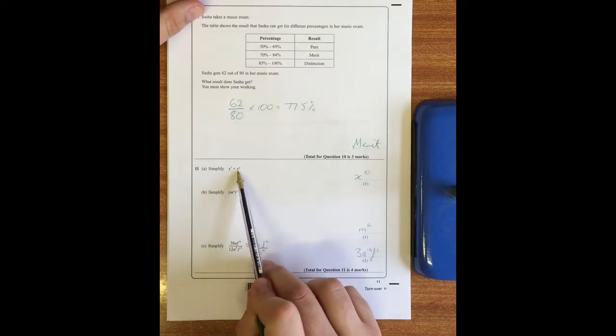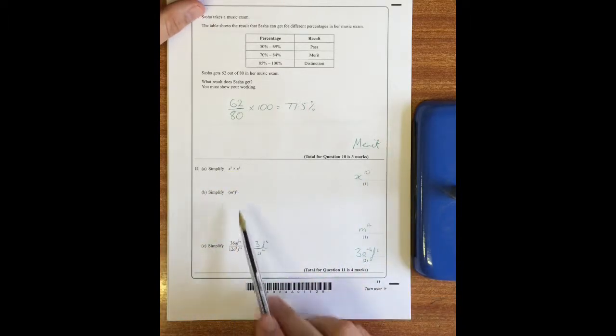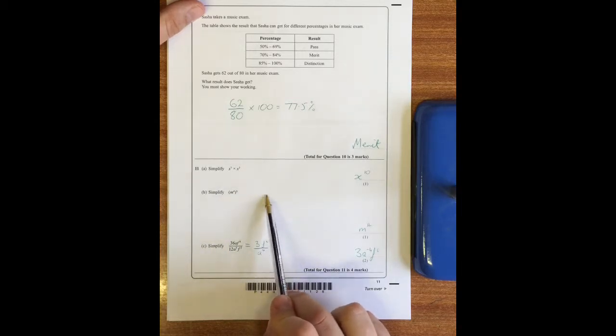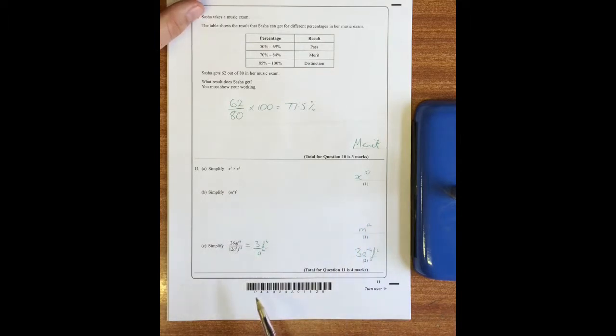Simplify. x to the 7 times x to the 3 will give us x to the 10. m to the 4 cubed means m to the 4 times m to the 4 times m to the 4, so that'll be m to the 12. Now this was a bit of a nasty one for simplifying.